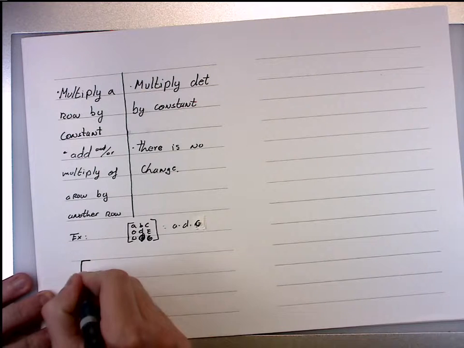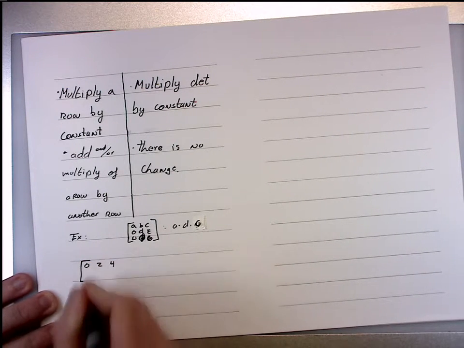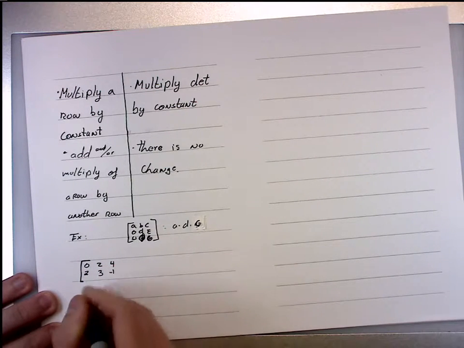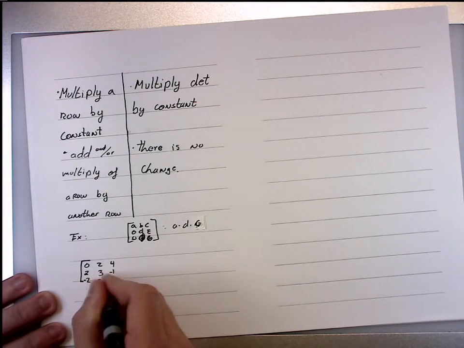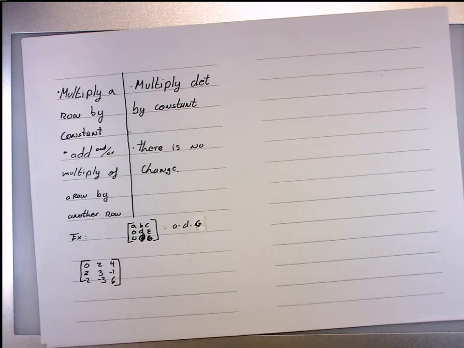So let's have the example. We have 0, 2, 4, 2, 3, -1, -2, -3, 6. I do have every elementary matrix that you need for this example, but I will explain it the way the book does before writing the elementary matrices.